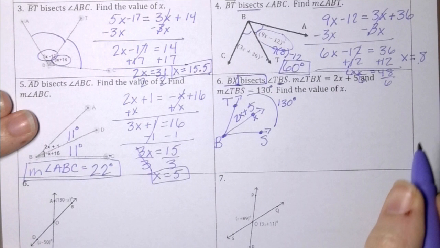Remember those? Because of my daughter's pajamas. What do we know about vertical angles? Vertical angles are congruent. So that means this angle equals that angle, and this angle equals that angle.